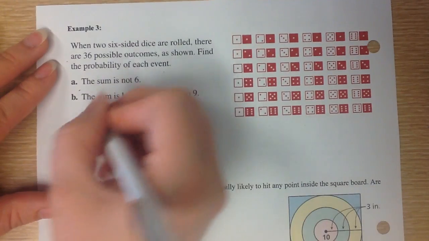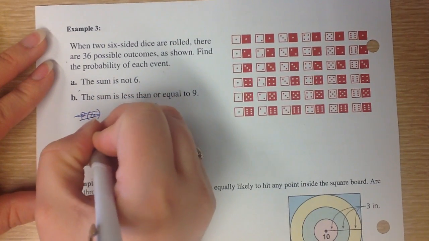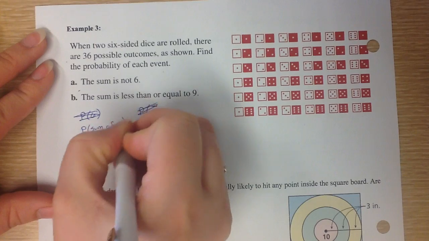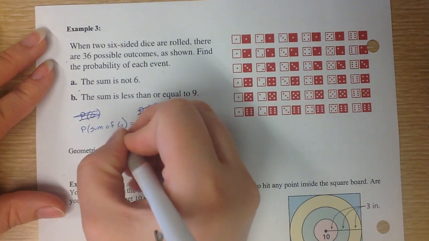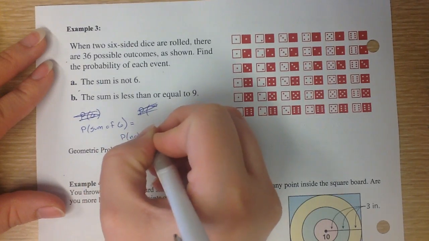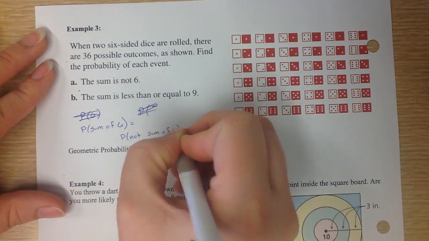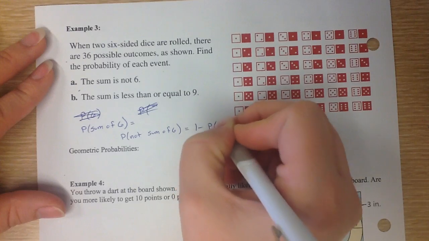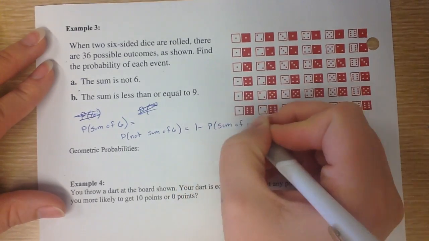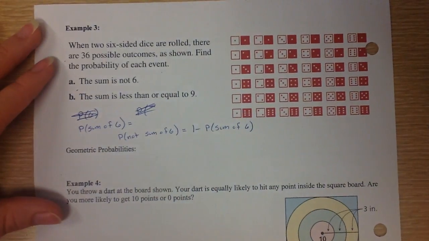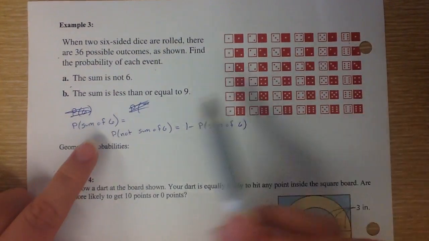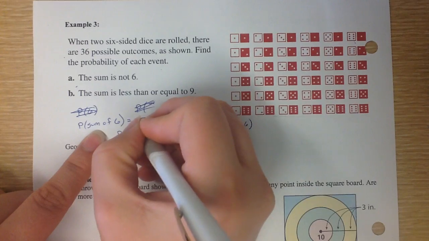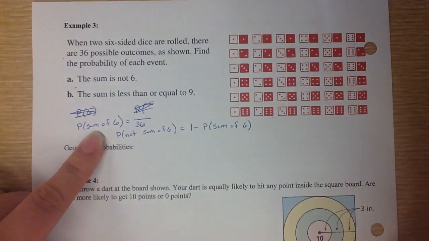we want a sum of 6. The probability of a sum of 6. And then to find the probability of not a sum of 6, we could take 1 minus the probability of a sum of 6. Hey, that might be the easier way. So let's go and let's see. There's 36 possible outcomes. So we'll go over 36. How many of them have a sum of 6?